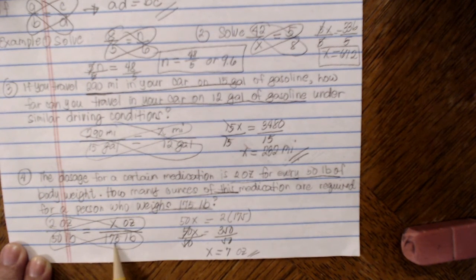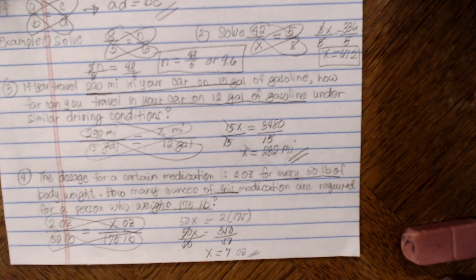Now you have 175 pounds. So this is expected to be bigger than this. At least, because 150, 175, at least 3 times. Yeah, so that's why it's 7. So therefore, it validates your answer. Okay, so guys, that is for video number 4, the concept of proportion.